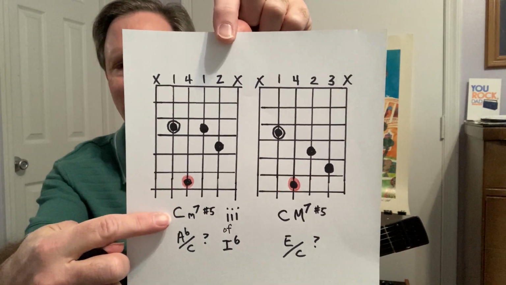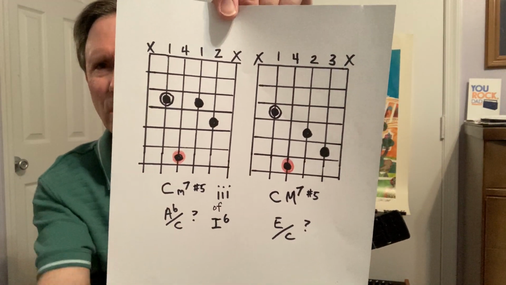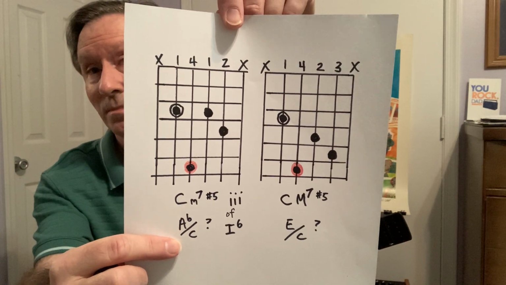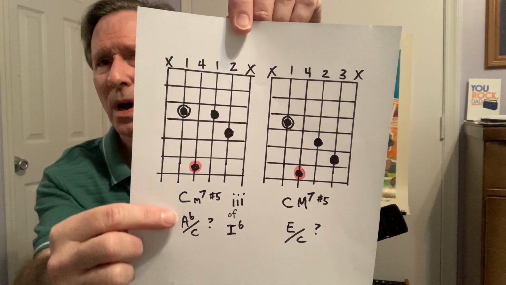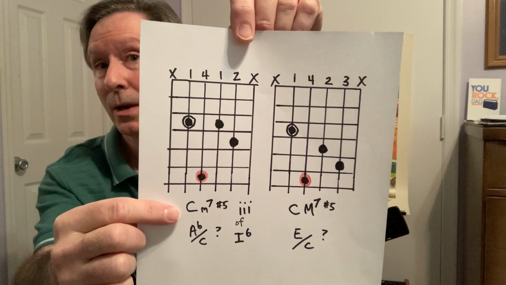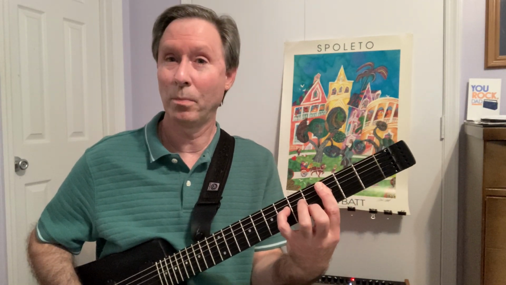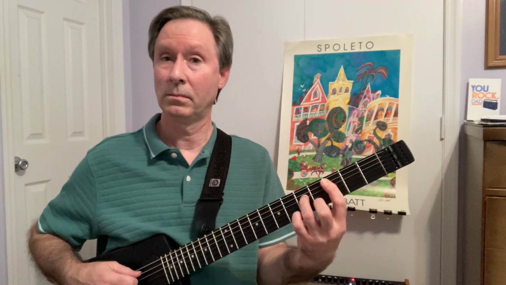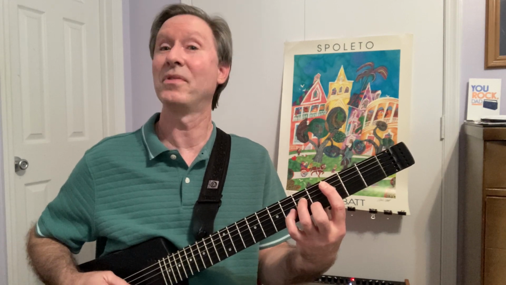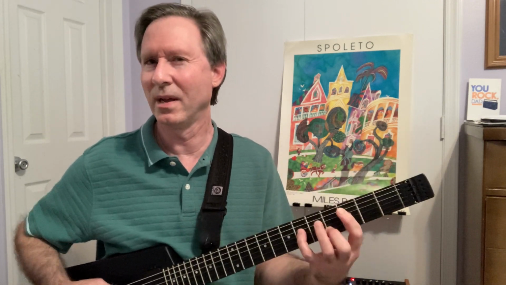So if you analyze this one, C minor 7, sharp 5, it could be labeled the same thing as an A flat in first inversion, right? A flat with a C in the bass. If it was, you could call this a 3 chord in the key of A flat. Okay. But the main thing is to just listen to how beautiful that is. So here's a regular C minor 7. The 5th is on the 4th string. Now I'm going to raise it a half step. And you get like a fancy A flat major with a C in the bass.